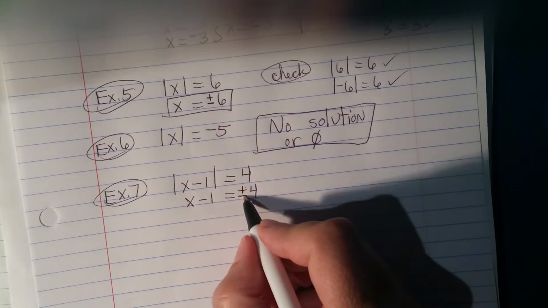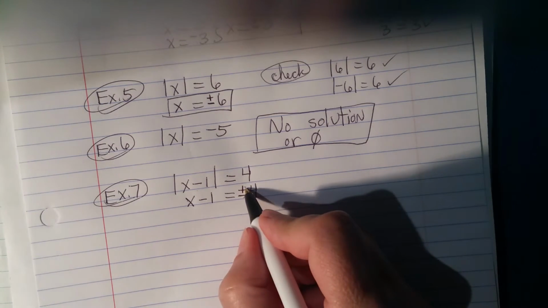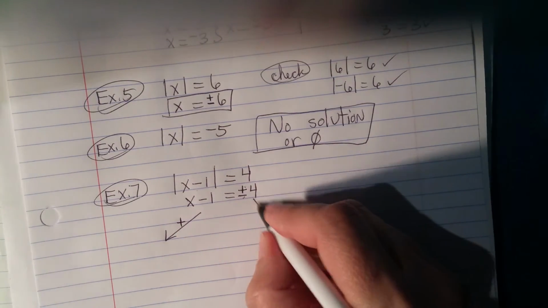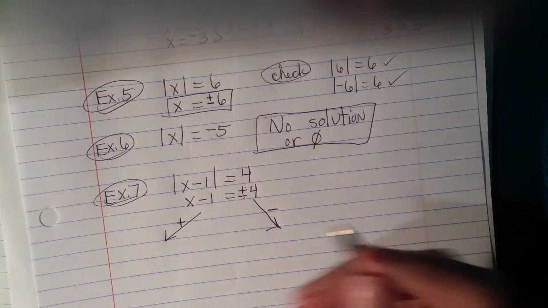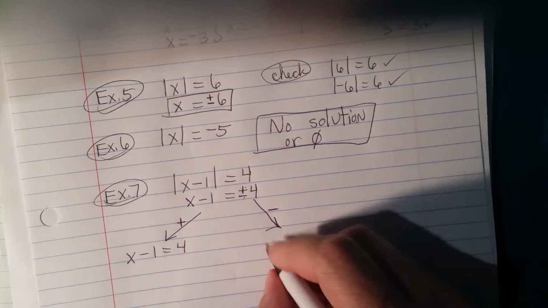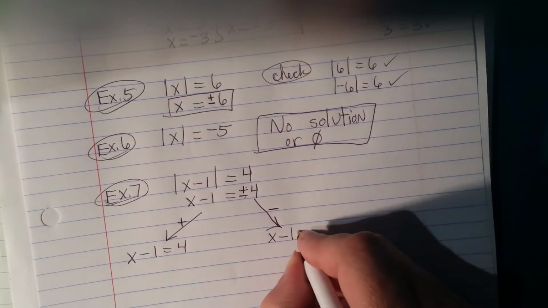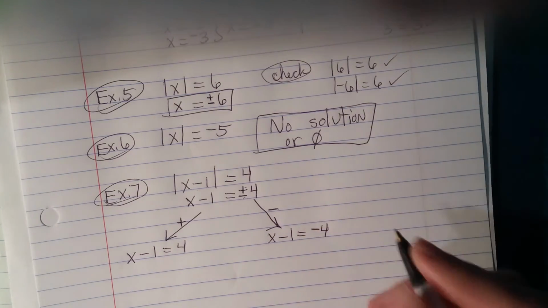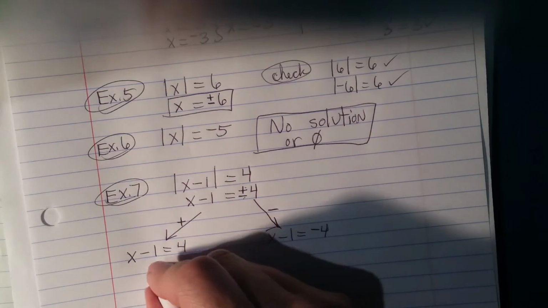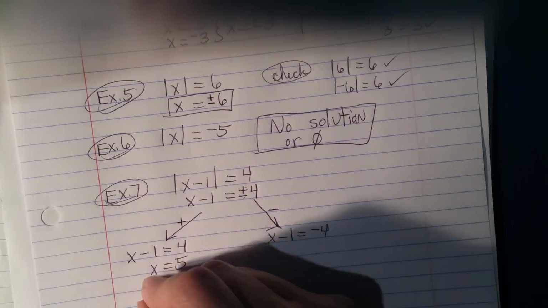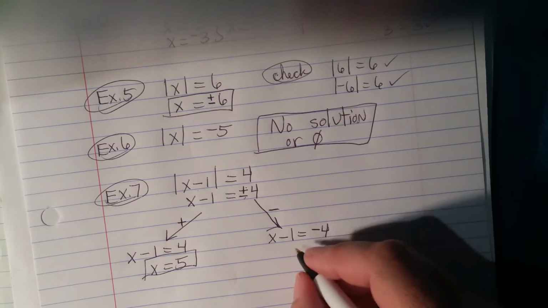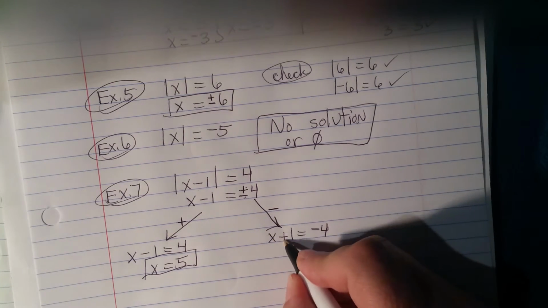So this tells me I've got two different equations. I have one for the plus option, one for the minus option. I have a plus route and a minus route. So x minus 1 equals positive 4, and x minus 1 equals negative 4. This one is obviously 5. 5 minus 1 is 4. Don't assume that this is going to be negative 5. That's not the case.